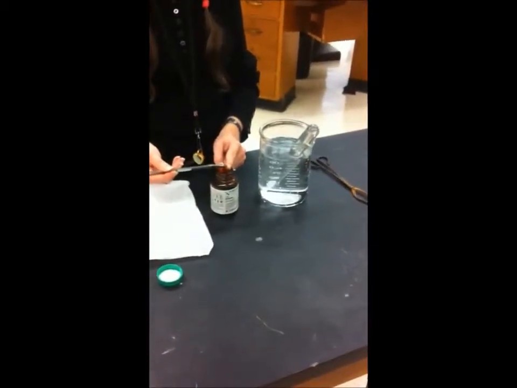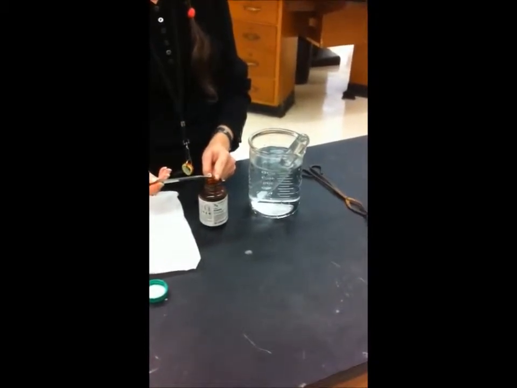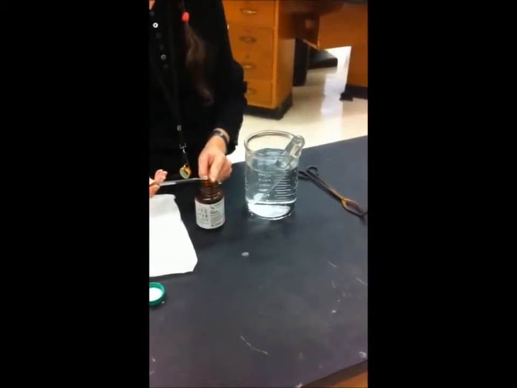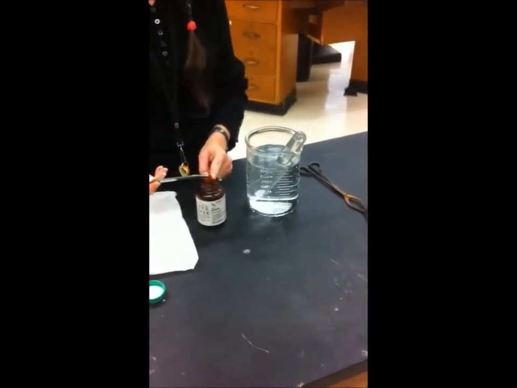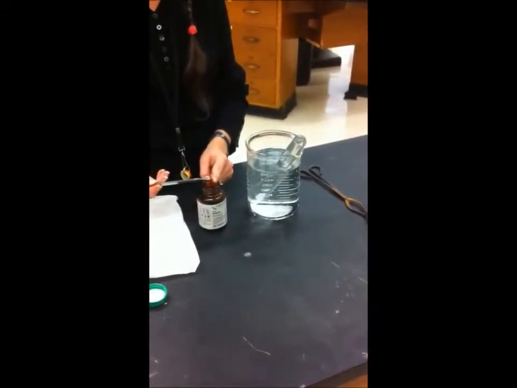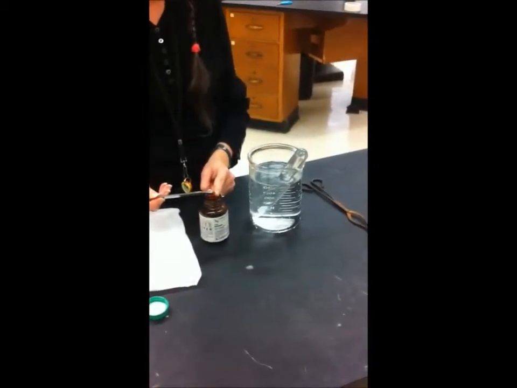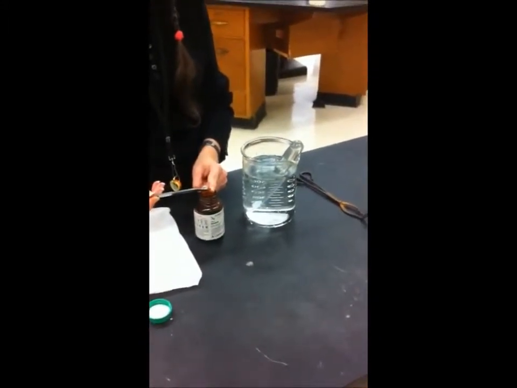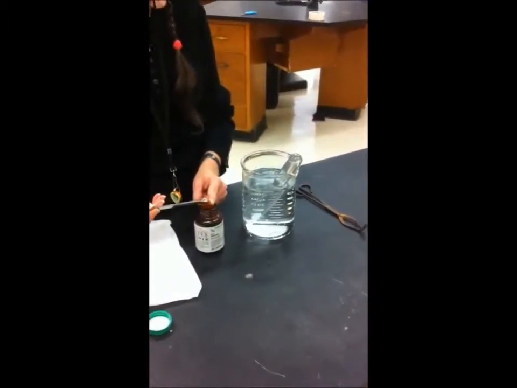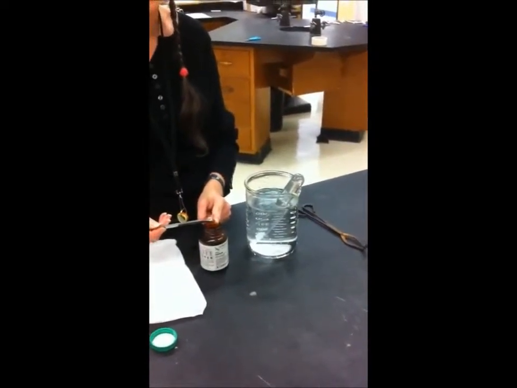Today I'm going to demonstrate a combustion reaction using sodium and water. Most combustion reactions are with hydrocarbons, but this is spontaneous combustion, so we're not using any carbon whatsoever. The usual products of a combustion reaction are CO2 and water, and this is not going to produce any CO2.